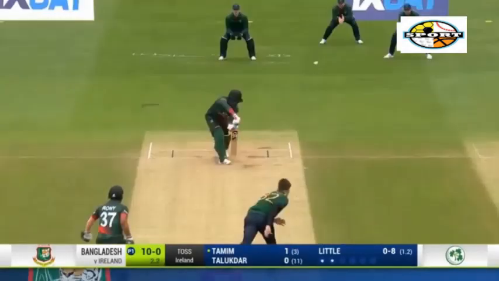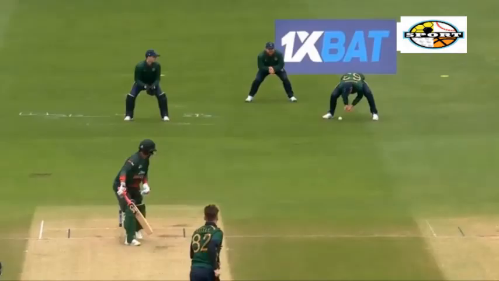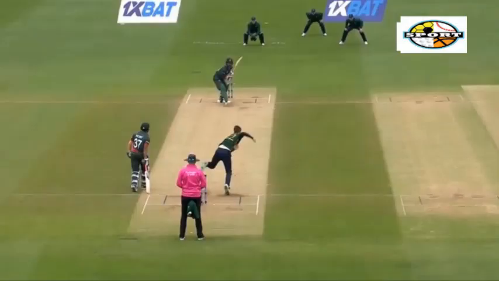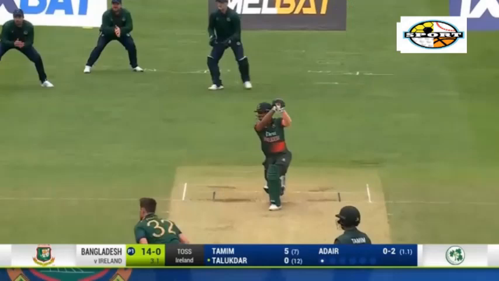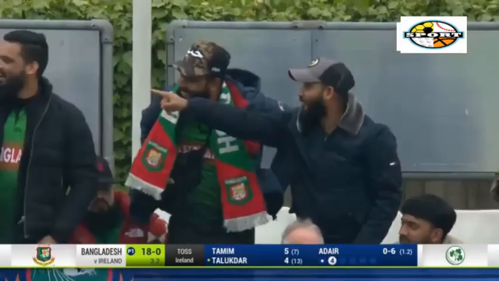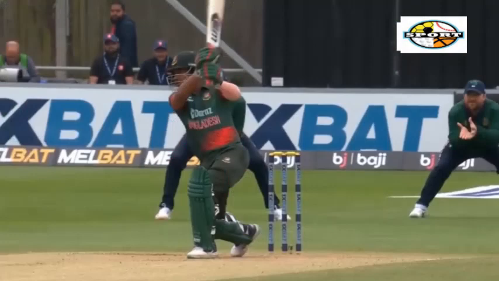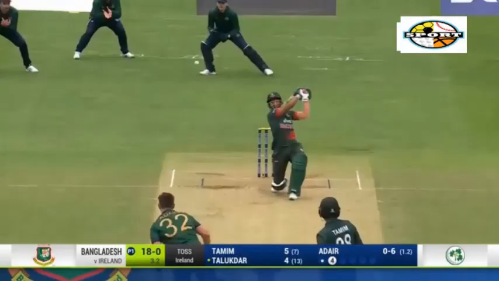32.3 Mark Adair to Tamim, leg byes, 4, a bit of fortune for Tamim. That looked close but Balbirnie was not sure whether it was bat first or pad. 33.3 Dockrell to Tamim, out, caught by Young. Tamim has thrown it away, came down the pitch early, it was a preempted move and that allowed Dockrell to drag the length back.